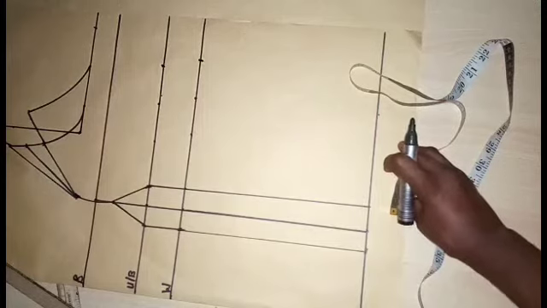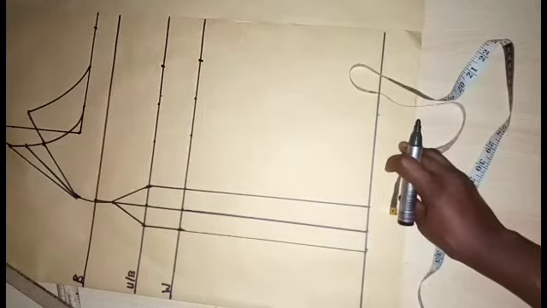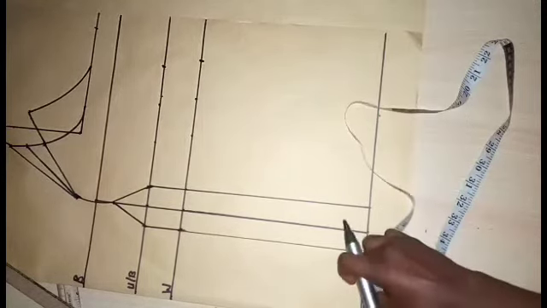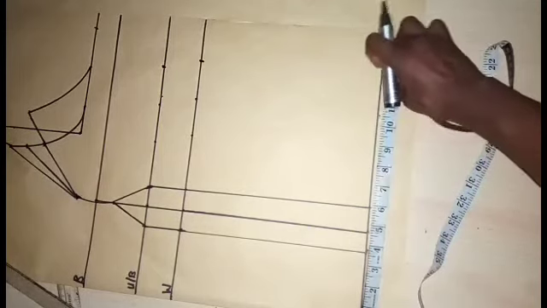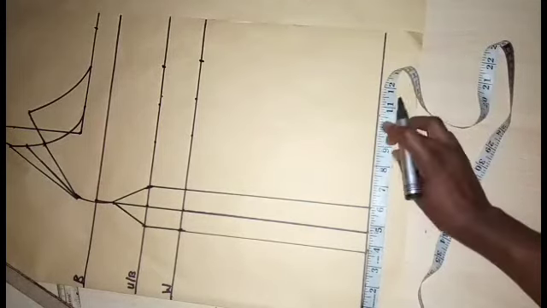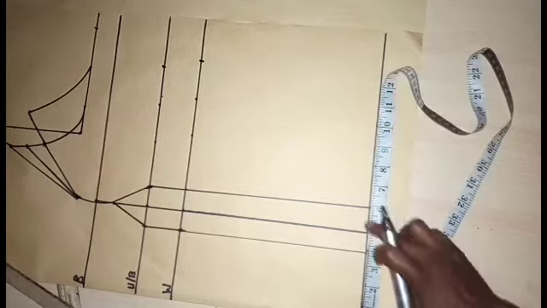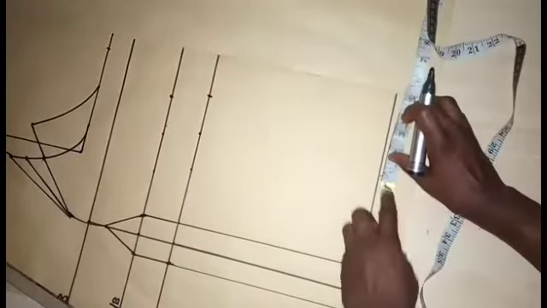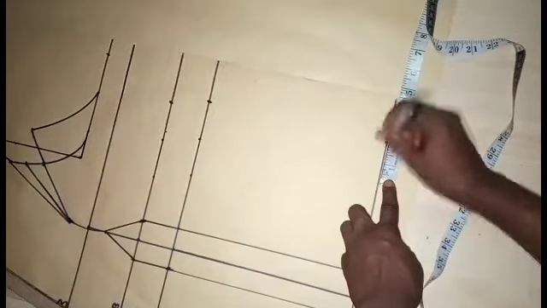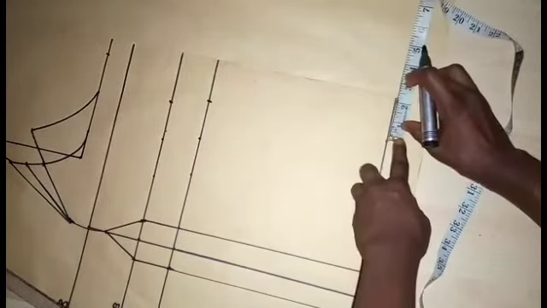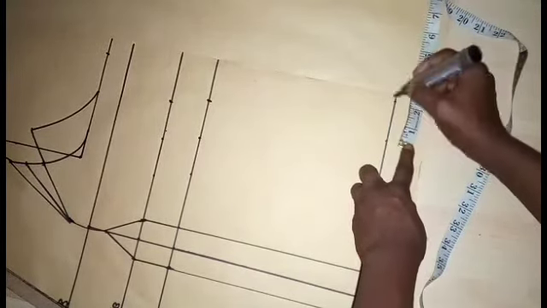Now my hip measurement is 39 inches. Divide by 4, that is 9.75. So I'll take that to be 10. Add my 2 inches dart, and my 2 inches sewing allowance.